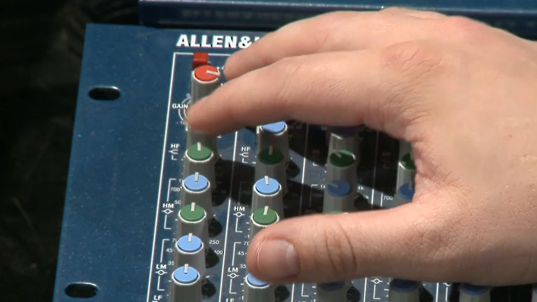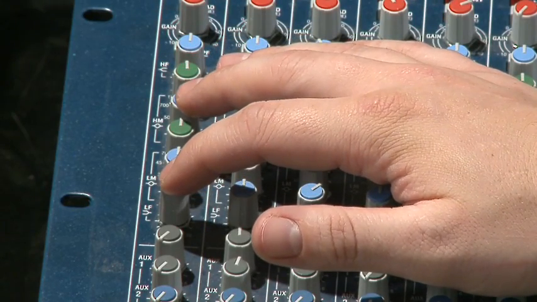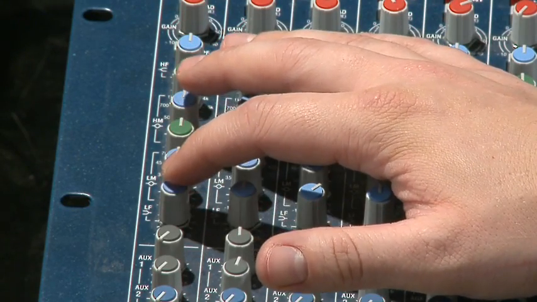Now when we put all those frequencies together, you'll hear that it'll make up what we know to be the acoustic guitar sound. Now let's talk about the EQ knobs for a moment. The high frequency knob boosts or dips the frequencies above 12 kilohertz at an even rate. The low frequency knob boosts or dips frequencies below 100 hertz at an even rate.